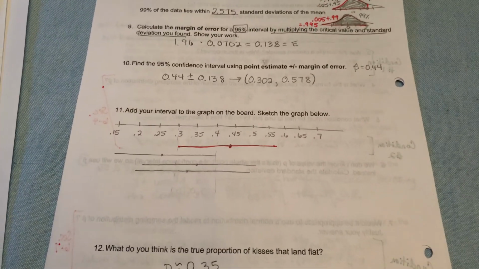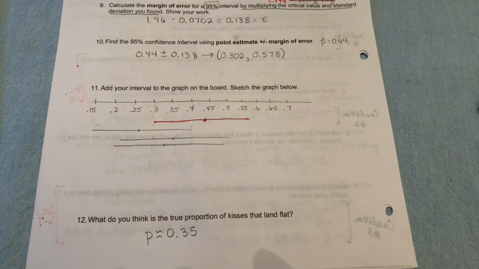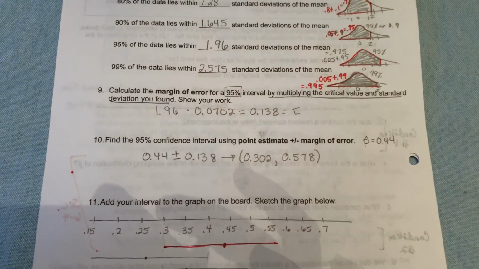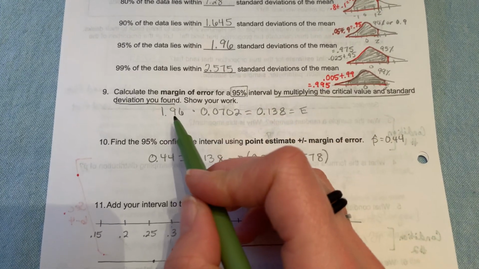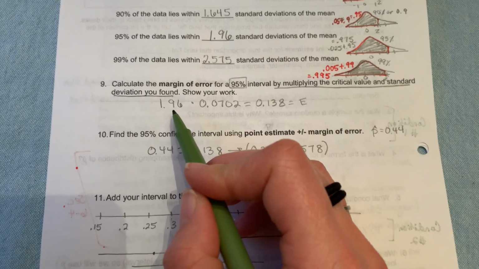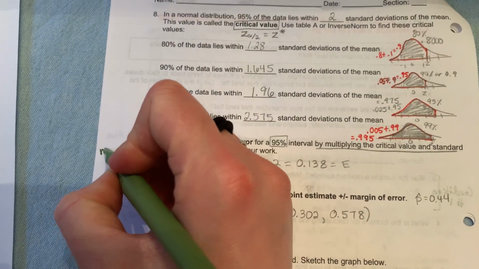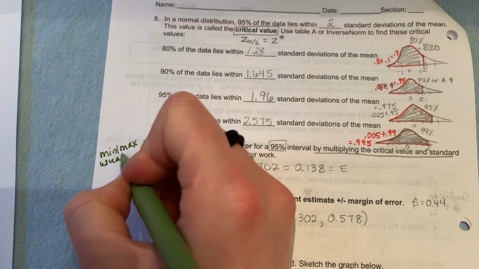But I do want to come back and hit on some important points. So first of all, I want you to notice that this margin of error for a 95% confidence interval uses that critical value, which is essentially a z-score of 1.96, really close to 2. Remember when we were calculating those min and max usual values?